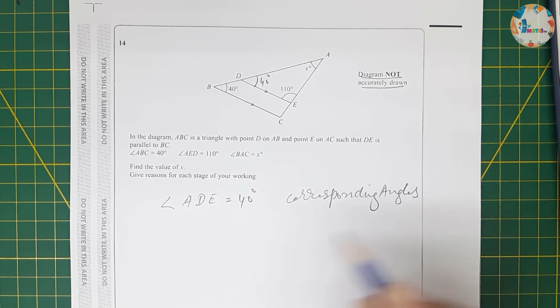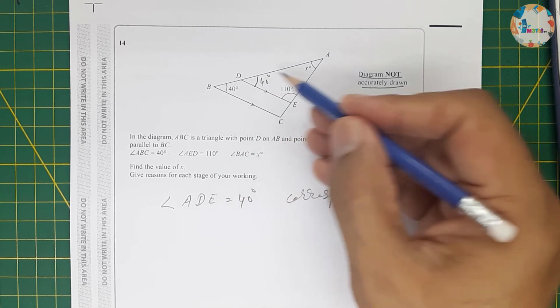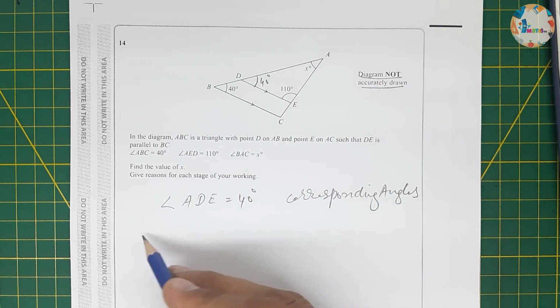And then if this is 40 and this is 110, we can calculate this.